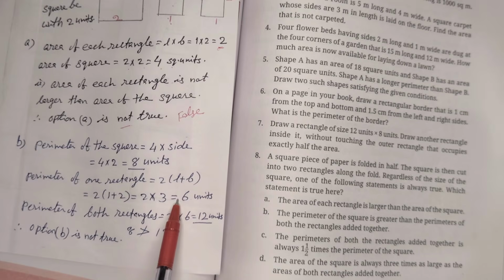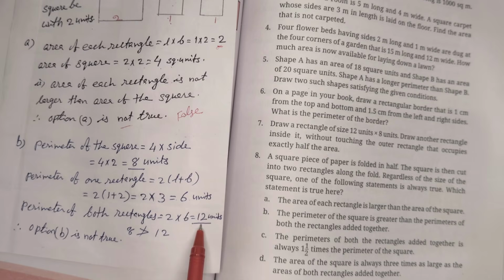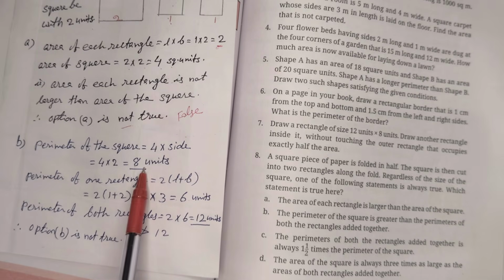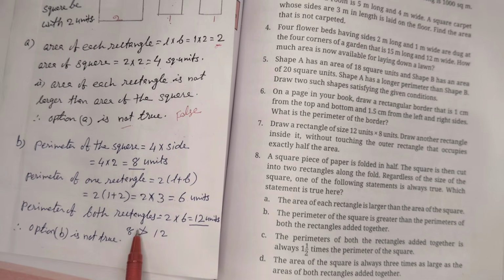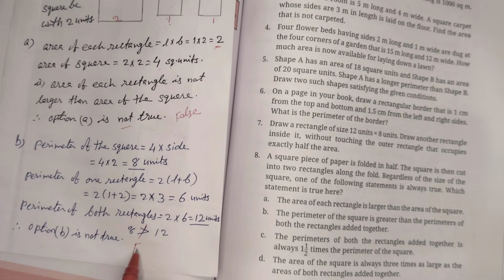And the sum of both the rectangles, 6 plus 6 is equal to 12. Here it's given that the perimeter of the square is greater than the perimeter of both the rectangles. Here we are getting the perimeter of the square as 8 and the perimeter of both the rectangles together as 12, which is not greater. So we can cut that, not greater. Option B is not true, that also is false.